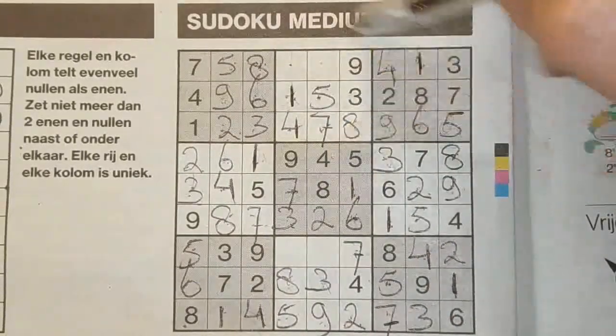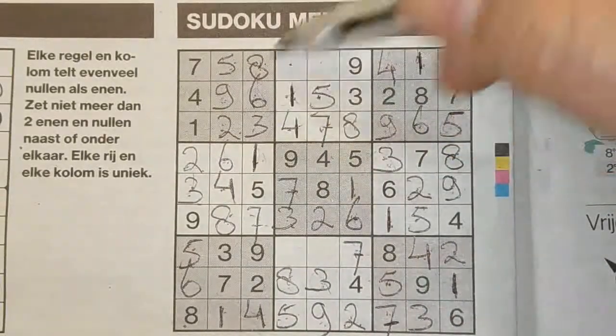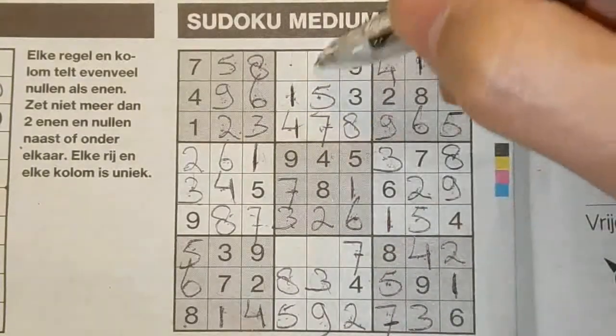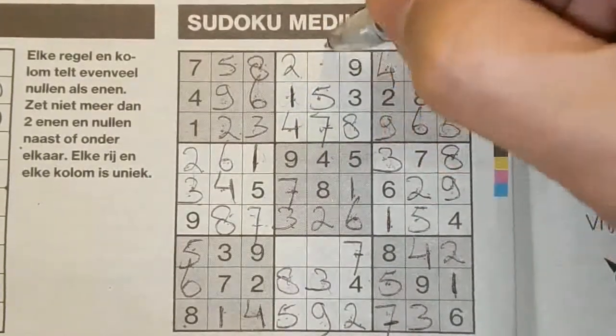2 numbers left for this big square for the numbers 2 and 6. We have a 2 here, so no 2 there, 2 should be here, and the 6 goes there.